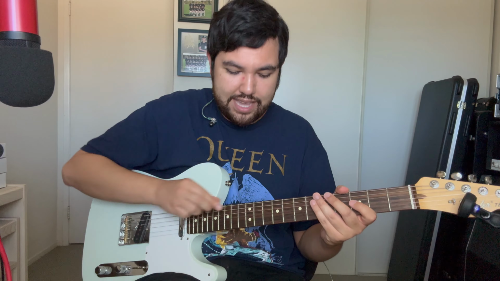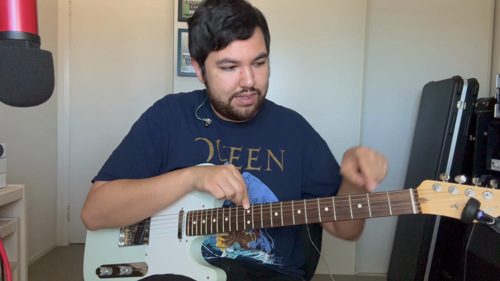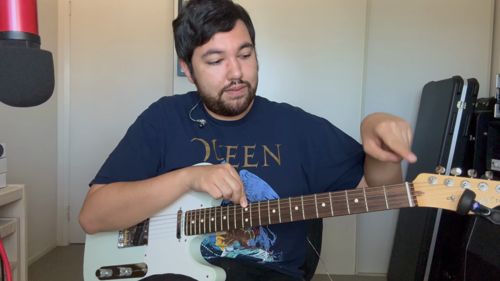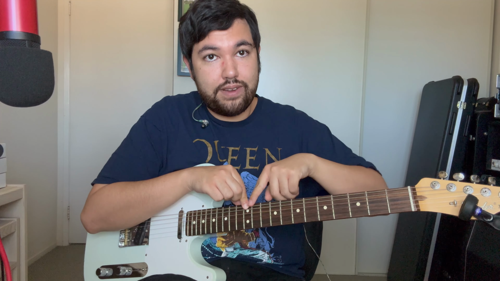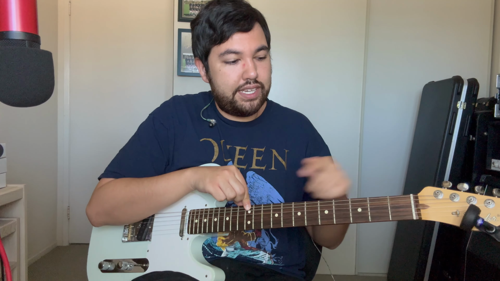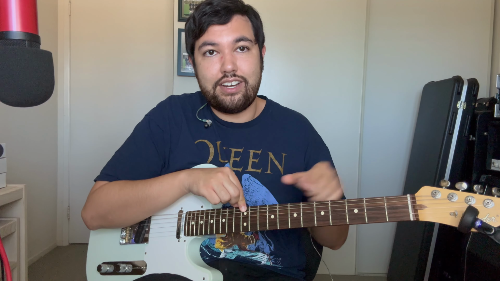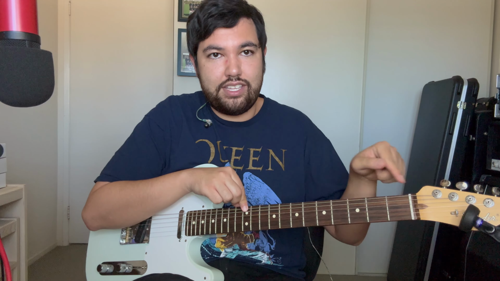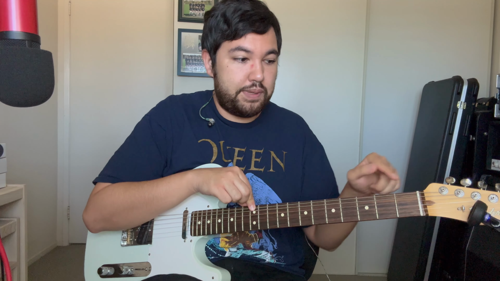Basically, if I took 13 TET, it would mean that within the space of my open string and the 12th fret, which again is the octave, there would be 13 frets that are equally spaced sonically, rather than just 12. In 27 TET, there would be 27 frets equally spaced from the open string to here.